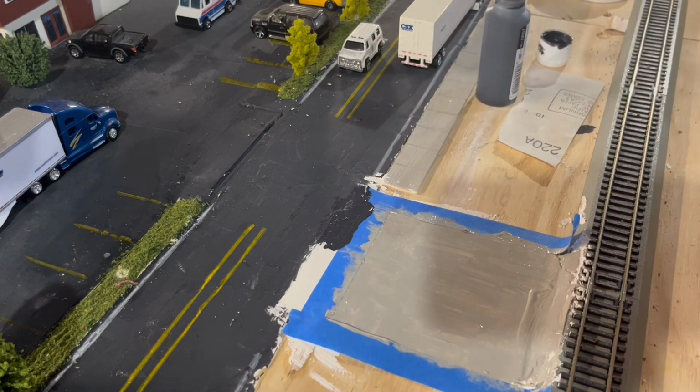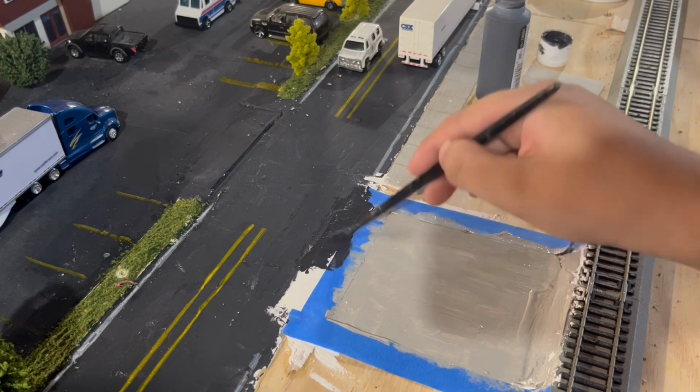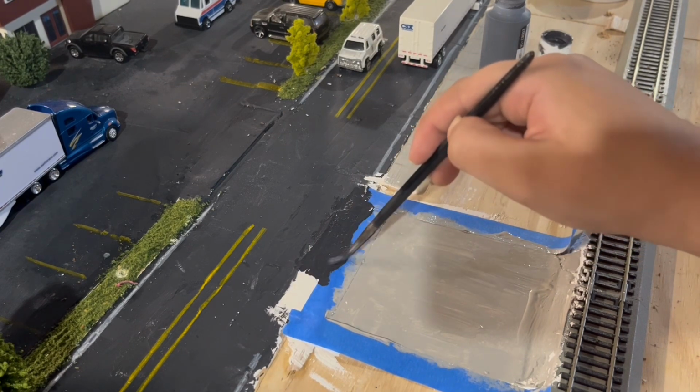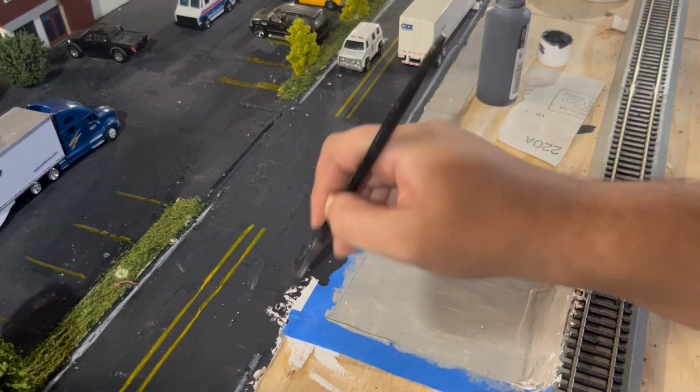For the road, I use pavement color, and for the side road, I'm using country gray, and for the sidewalk, I also use country gray. I may go back at some point to the sidewalk and make it a little bit of a lighter color so it doesn't match the side road. We'll save that for a future video.